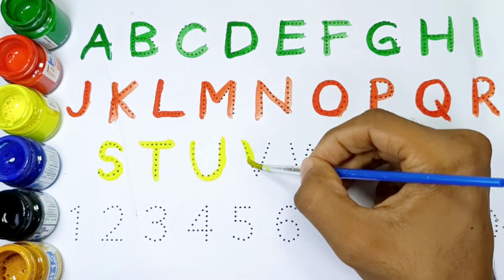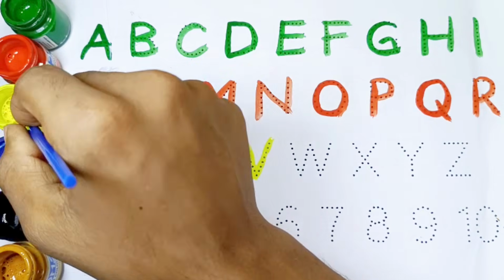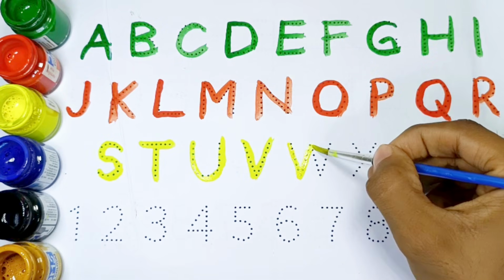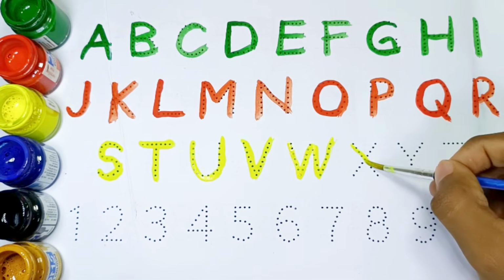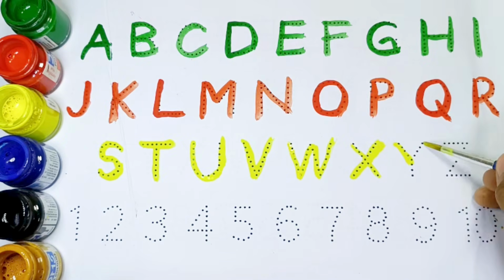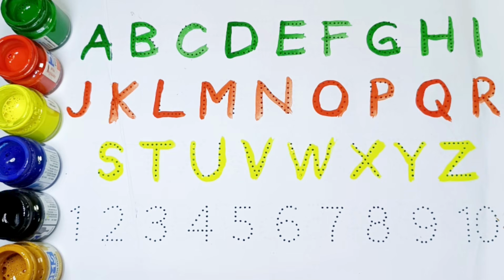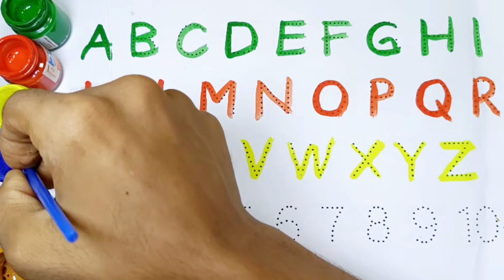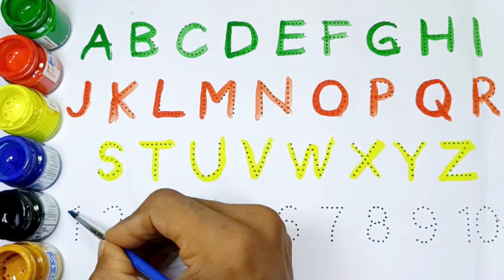U for umbrella. V for van. W for whale. X for xylophone. Y for yo-yo. Z for zebra. Kids, now you draw numbers, and first you draw 1 and use blue color.